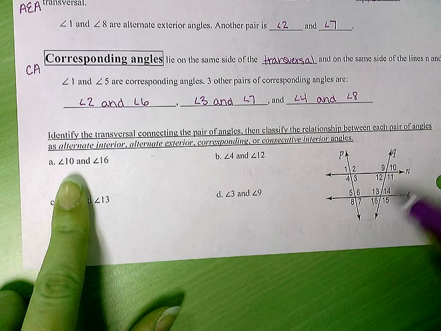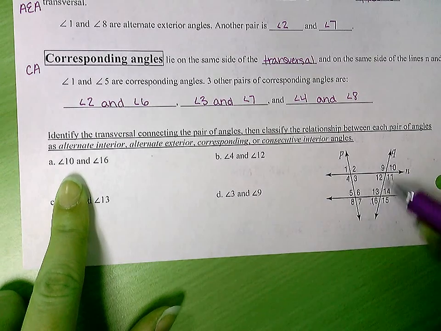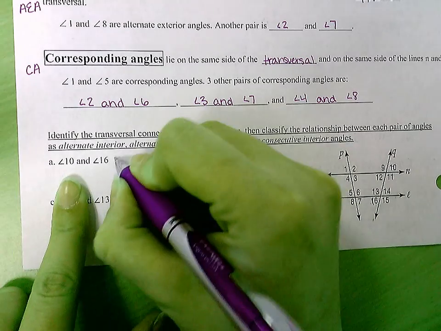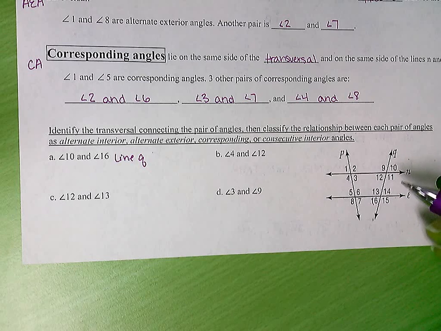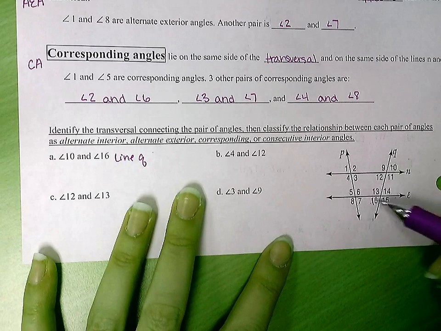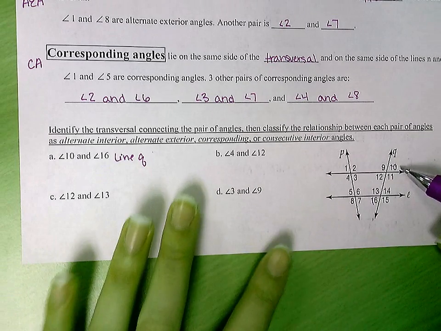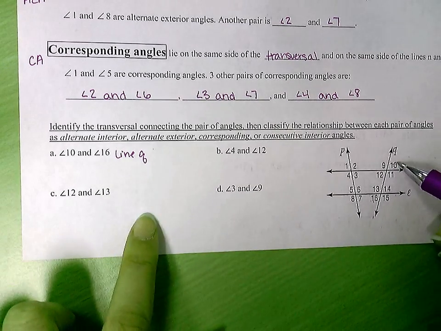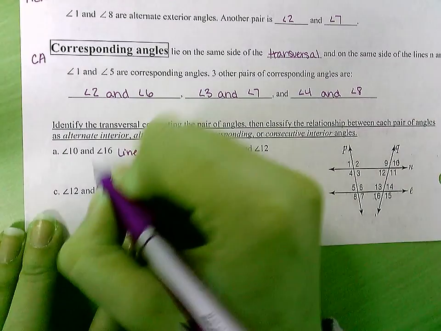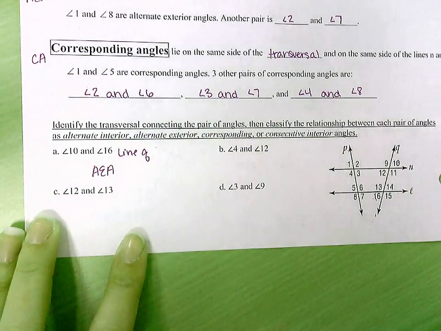Which line would be considered our transversal? Q. So line Q is our transversal. Your transversal has to hit both of those angles. It does hit both 10 and 16. Now which type of angles are they? Alternate exterior angles.